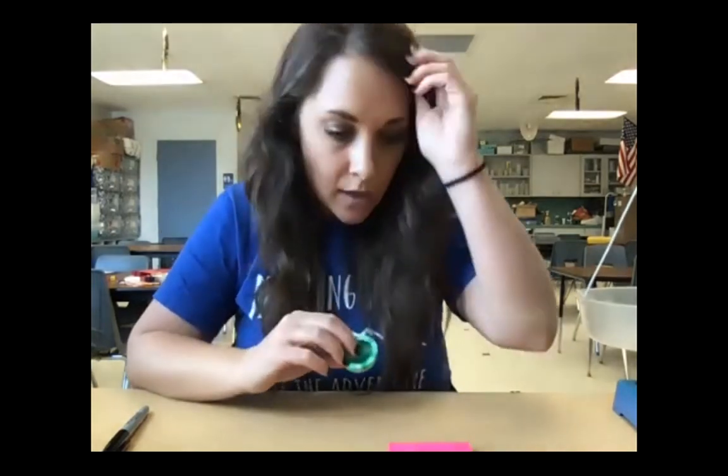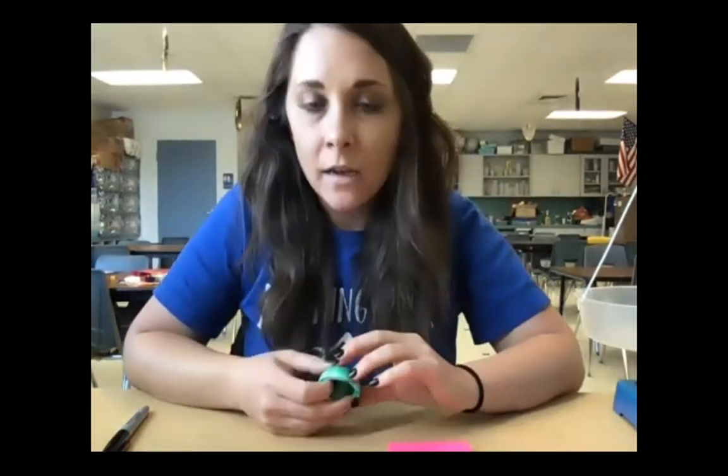Okay? So I want you to think about this. We're using the same amount of force to push all 3 of these objects up. We're using the same popper, okay? I want you to guess which one of these objects do you think will go the highest?